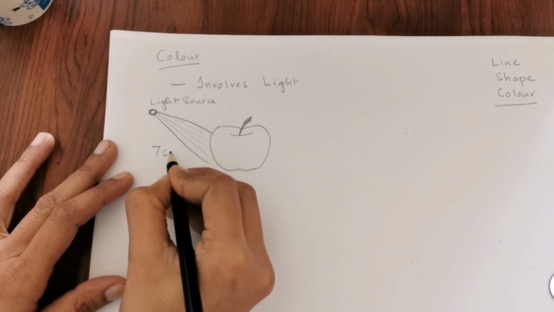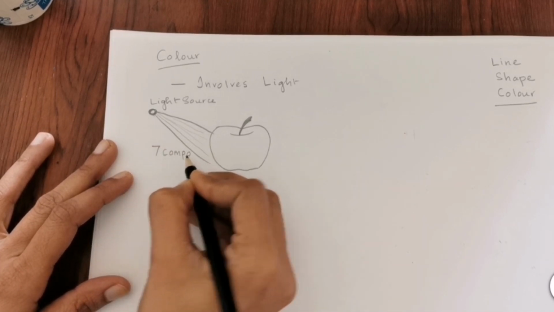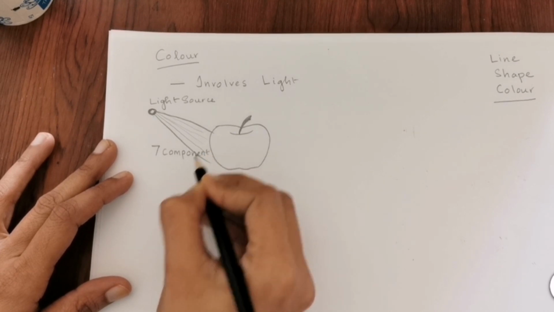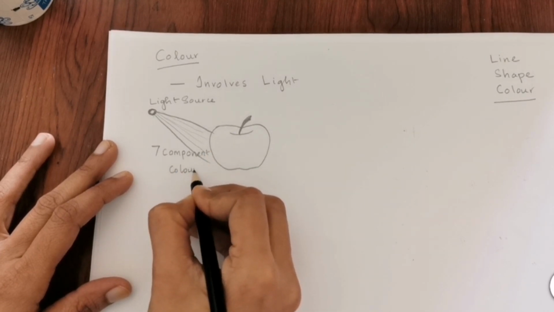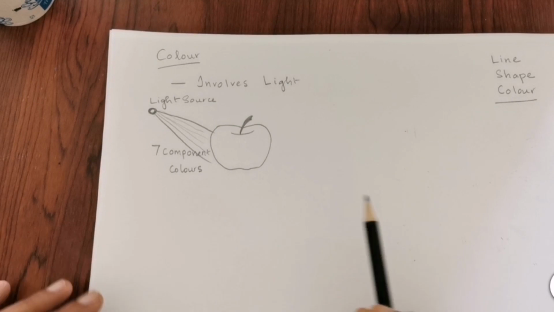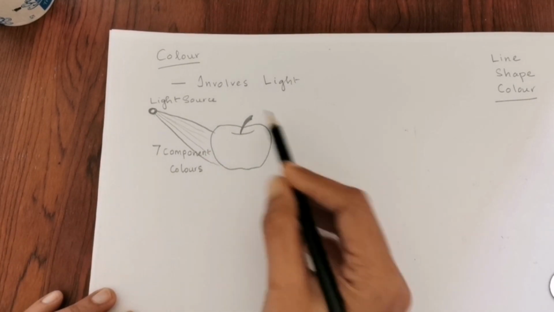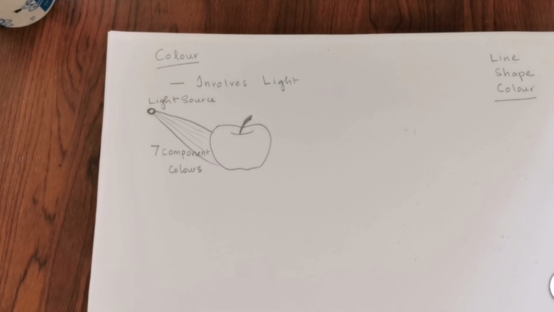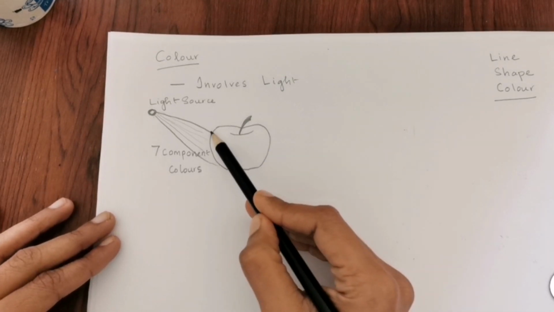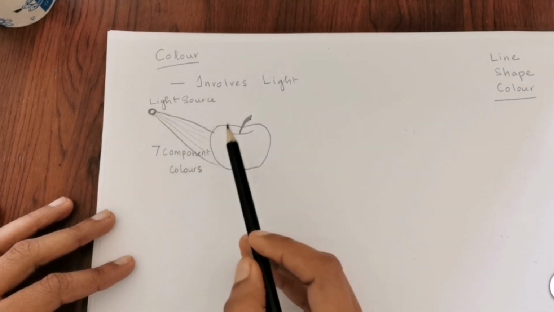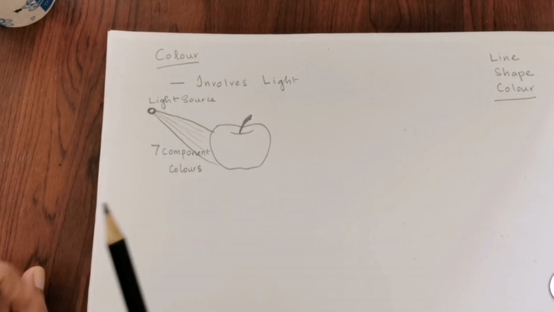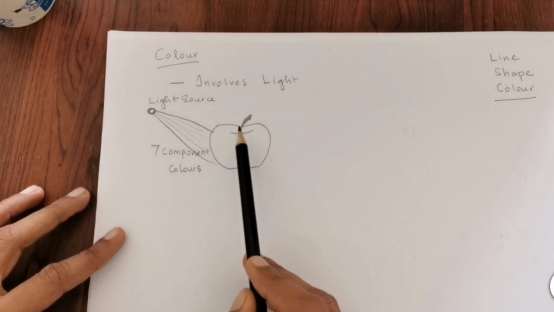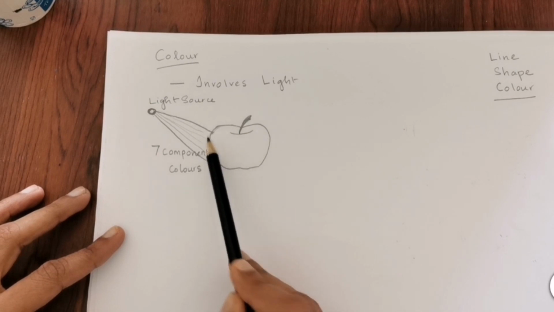There are 7 component colors in light, and when these 7 component colors fall on any particular object, the object reflects certain colors and absorbs the remaining colors. For this apple, these 7 component colors are falling, and out of them only red is reflected and falls in our eyes.